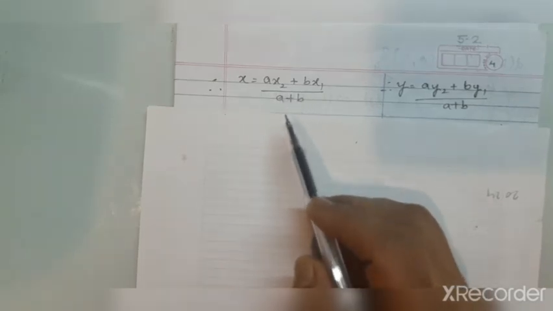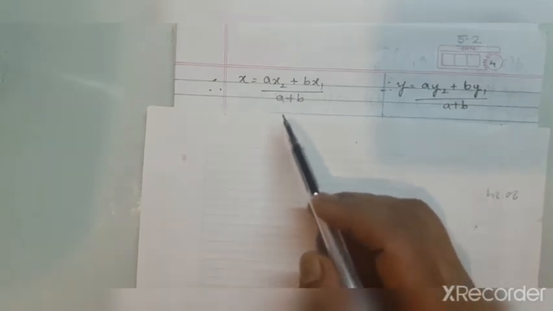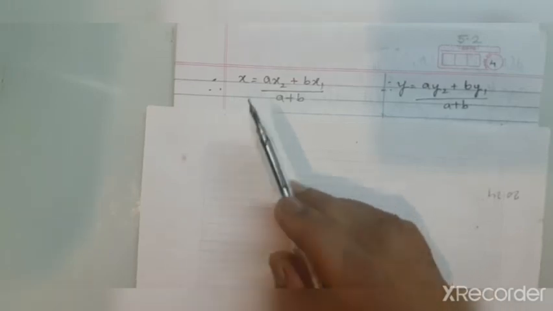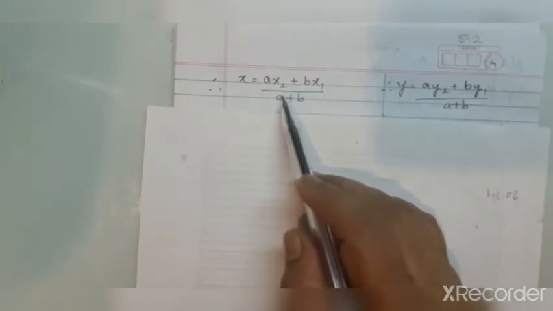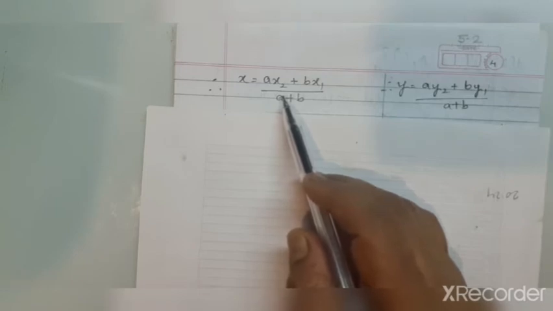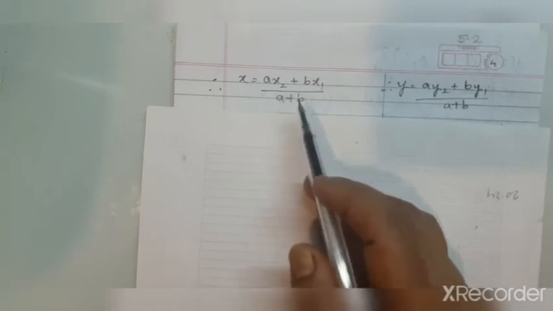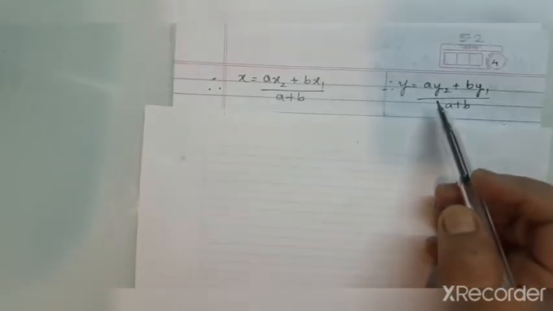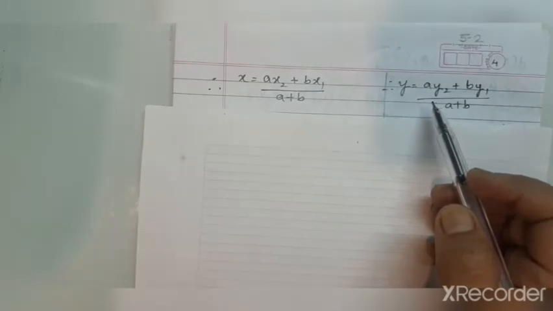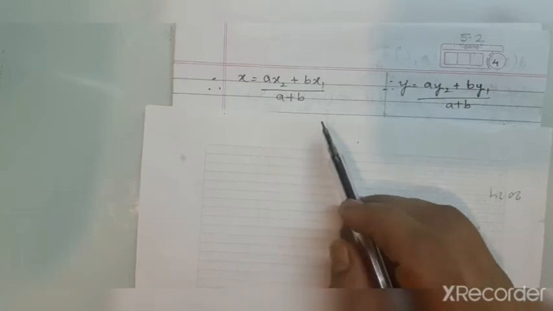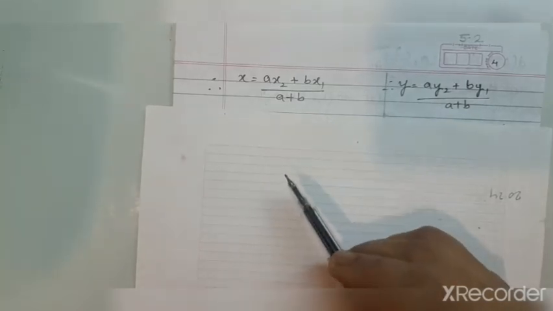Now this you will not do every time. Only if in the sum the alphabets are changed, you will change the alphabet. Otherwise you will use the standard formula mx2 plus nx1 upon m plus n, and for y, my2 plus ny1 upon m plus n. Use the standard formula every time. This is a special case where they have given the ratio as a and b.